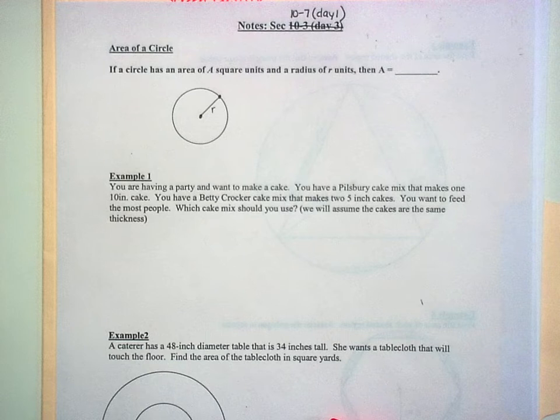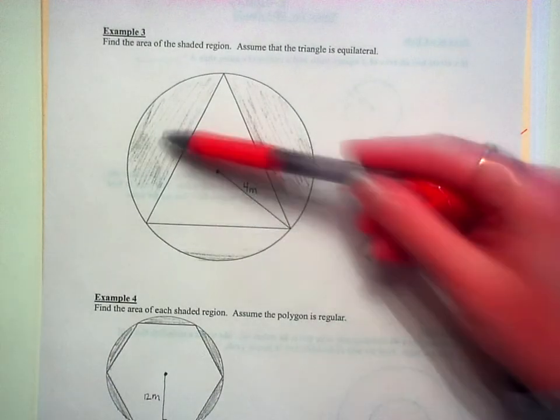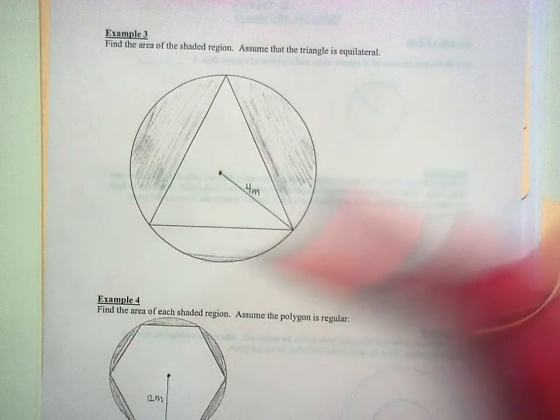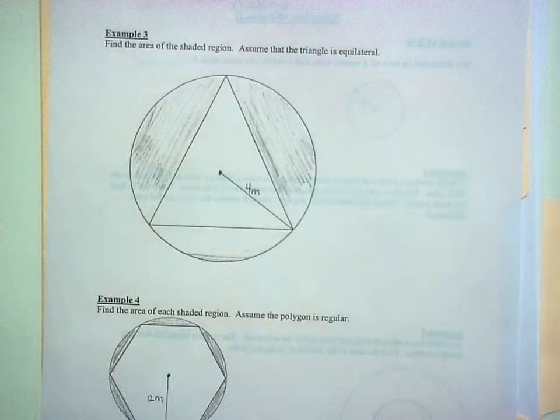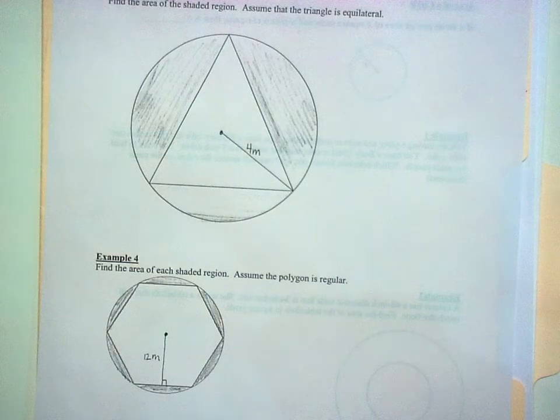This is not going to feel a lot different than what we did the other day. We're basically adding on area of a circle. And on the back you'll see we're going to do area of a shaded region. If we want to find this shaded area, we'll just take the circle and subtract the triangle, since the triangle is not shaded. You already know how to do the triangle and the hexagon, so we're just adding the circle onto that, and then you'll have to subtract the two shapes. So not too much different.